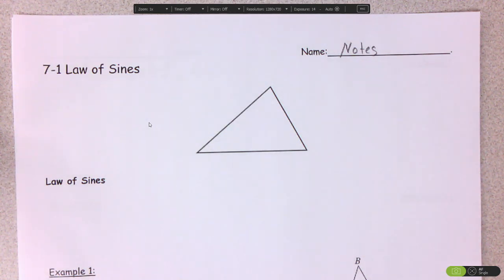We are moving on to Unit 7, Law of Sines. We're also going to do Law of Cosines. This unit's pretty neat because all the triangles we've worked with so far, when we used the Pythagorean theorem and SOHCAHTOA, do you guys remember what type of triangle we needed for that? We needed a right triangle.